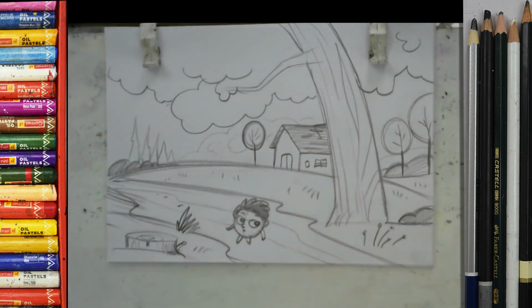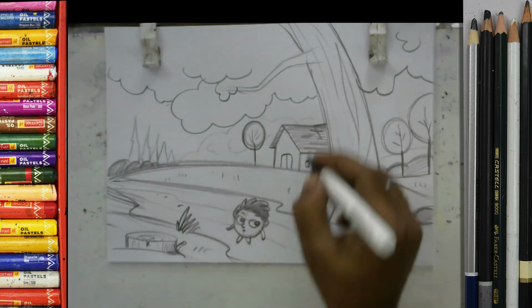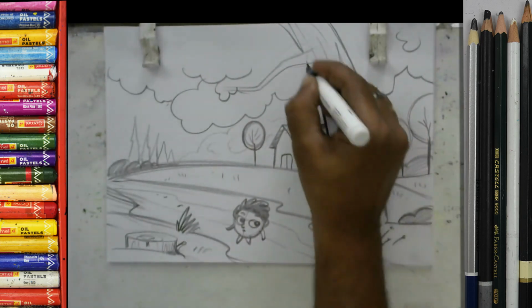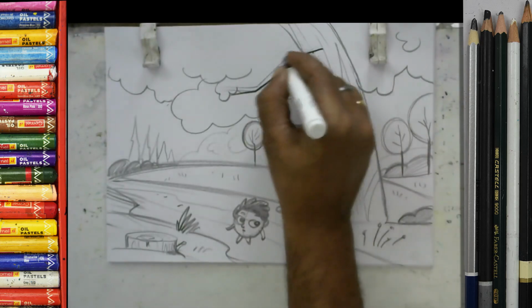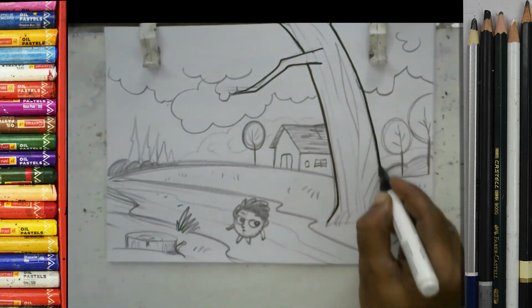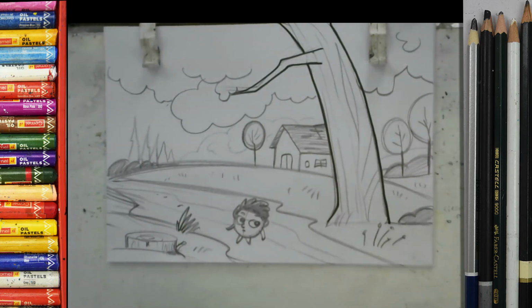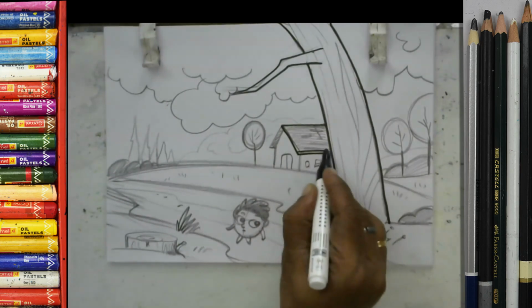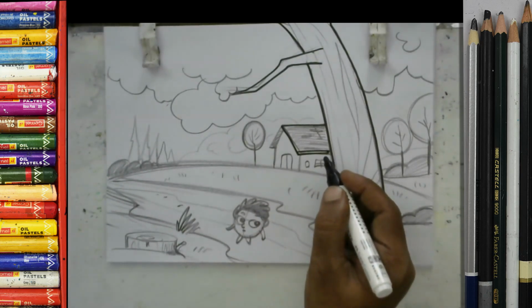Make scenery like this. I just make a marker outline. Okay.